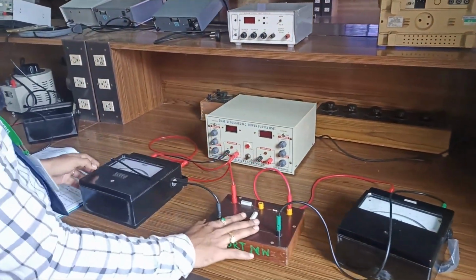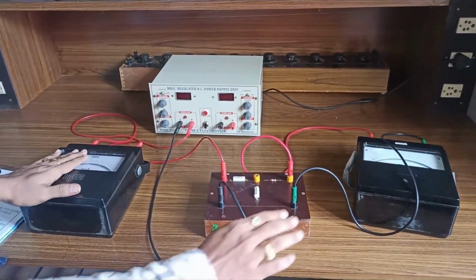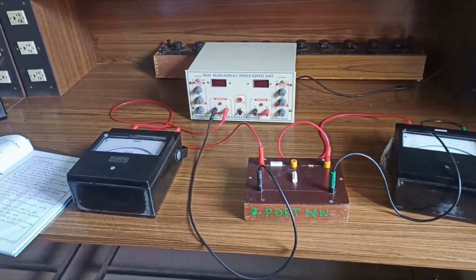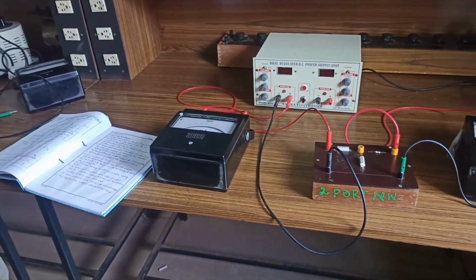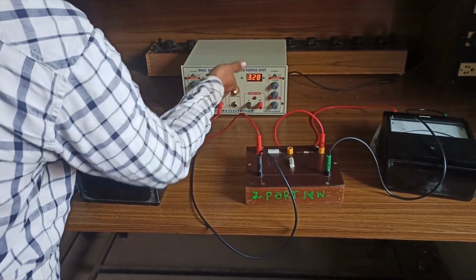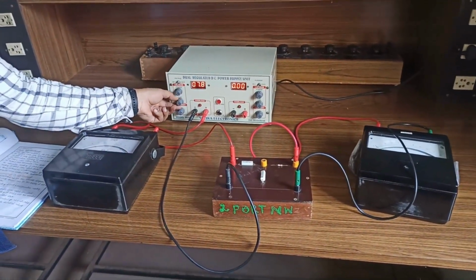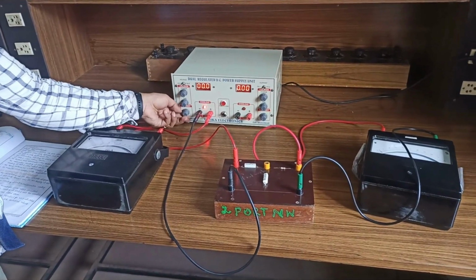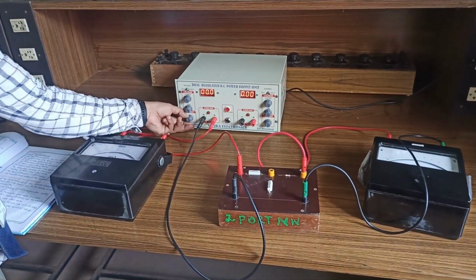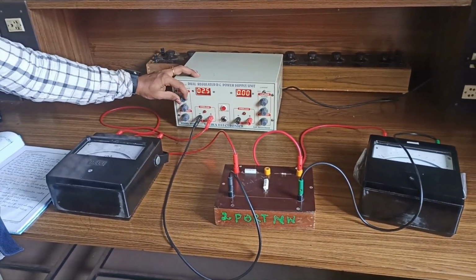Okay, so therefore we can find this. The parameters we are going to get here: this is V1, this is I1, and this is I2. So from here I can calculate H11 as well as H21 by making V2 short circuit. Just give the supply to the RPS. Since I had done the previous experiment, it is directly giving the values, so the process is not correct. Actually we have to keep the current at minimum and slowly increase the current to maximum, and slowly increase the voltage.